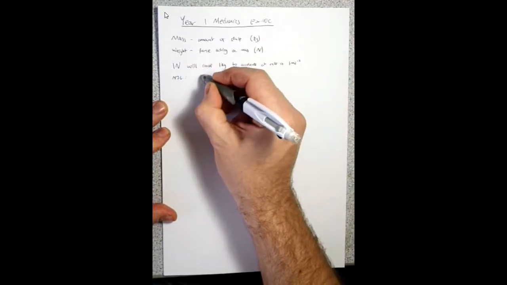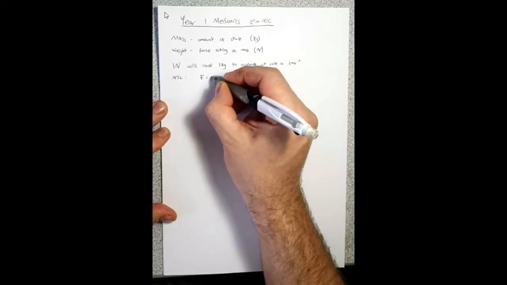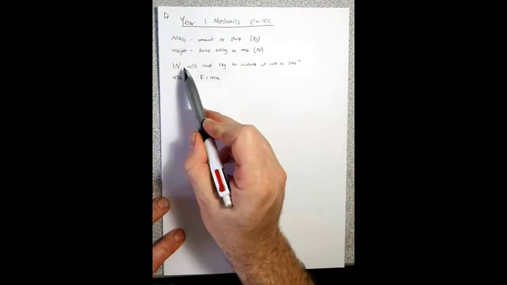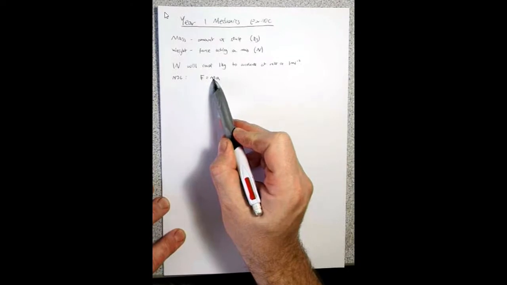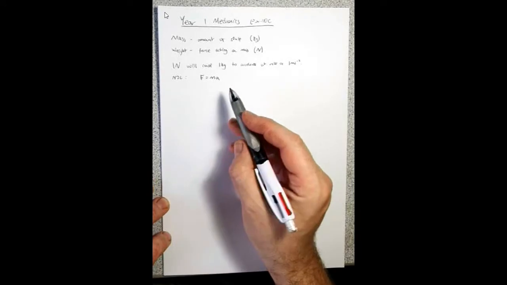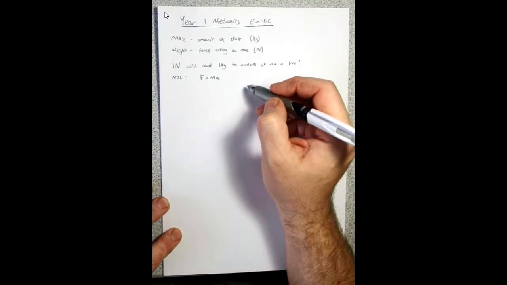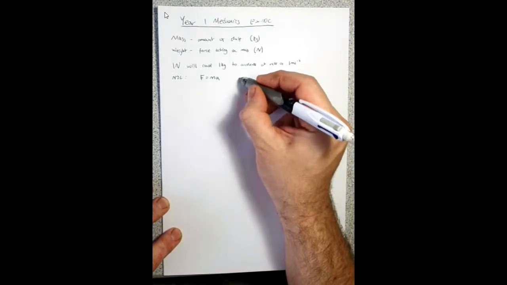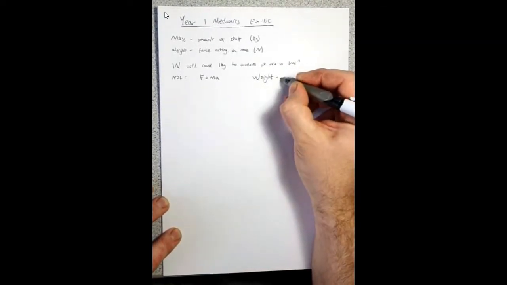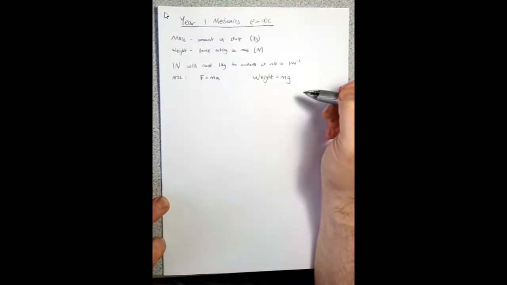Newton's second law says the force acting on a particle is equal to the product of the mass and its acceleration. So 1 newton being the force, 1 kilogram being mass, and 1 meter per second squared being acceleration. Of course, we know that the acceleration due to gravity is g. So a special case of this, weight equals mass times acceleration due to gravity.